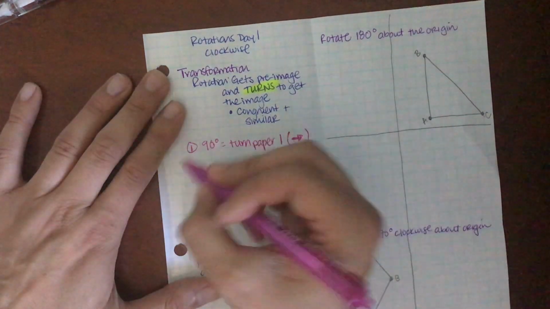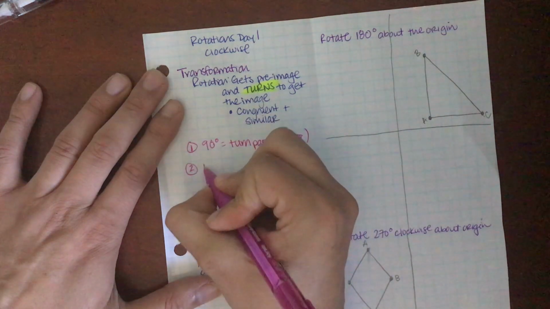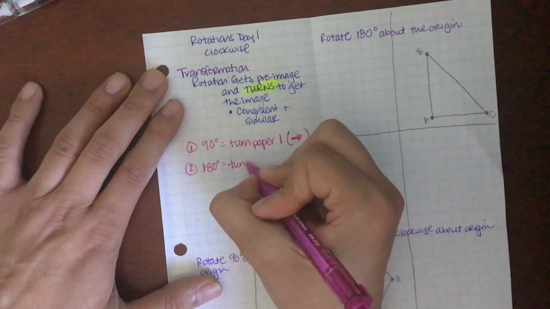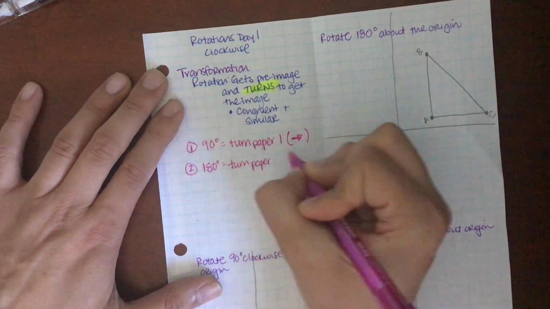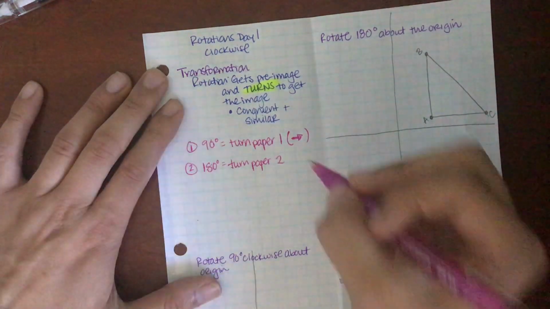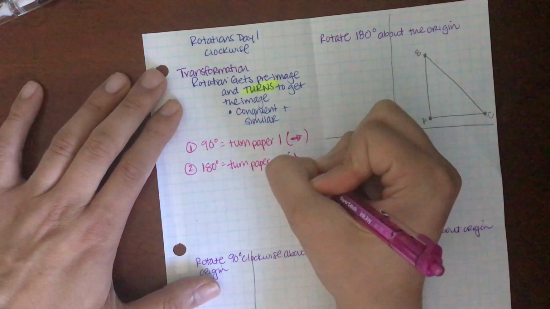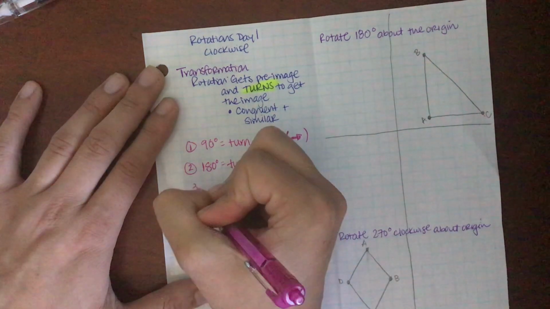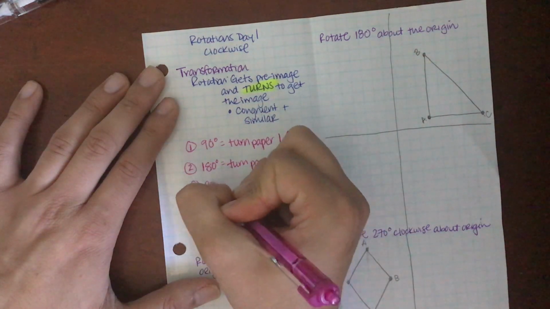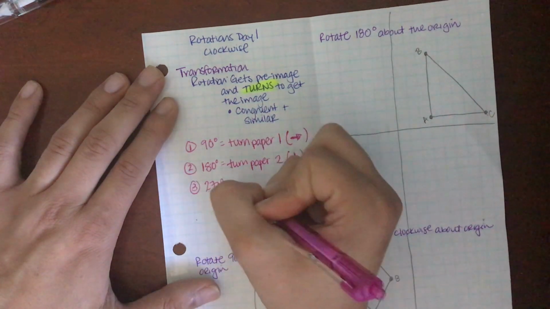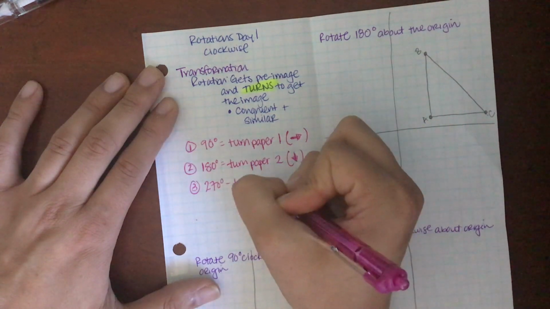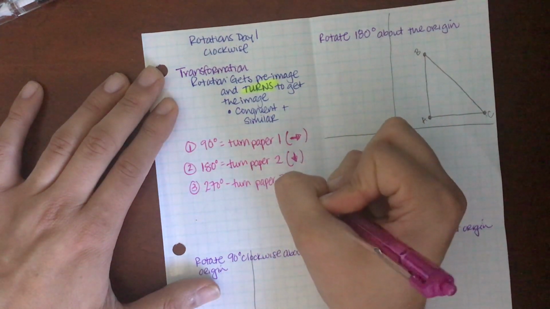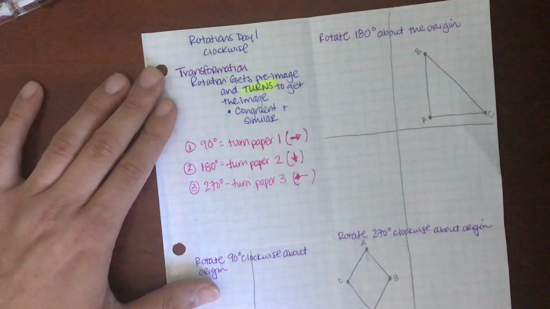The next rotation we are going to learn is 180 degrees, where you're going to turn your paper, you guessed it, twice. The arrow is going to look like that, pointing down. Number 3 is a rotation of 270 degrees, which we turn our paper 3 times, and the arrow is going to look like this.